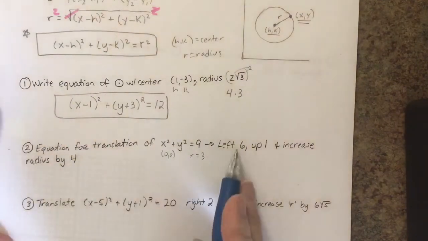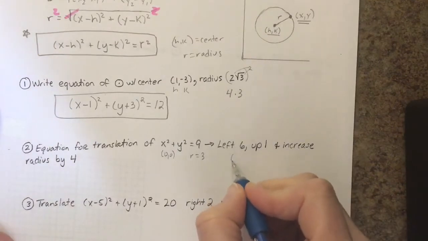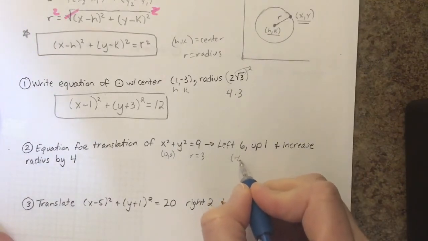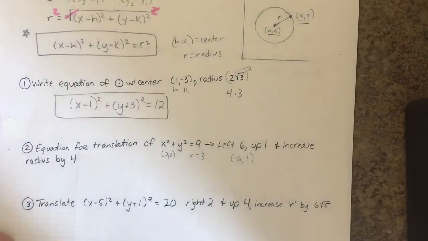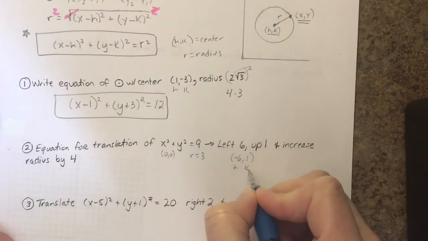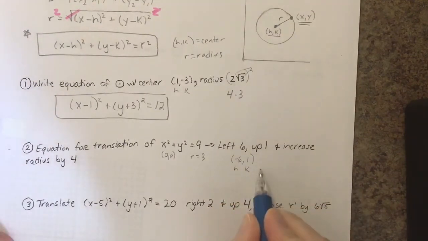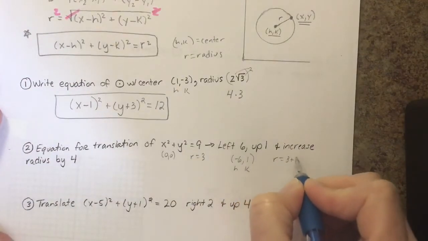All right, left 6, where's that going to take this? 6 to the left. Now my new center is -6, and 1 up is +1. So there's my new center, (h, k). Now what's my new radius? It was 3, and now we're going to increase by 4.